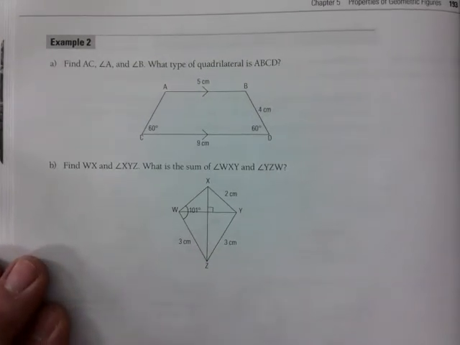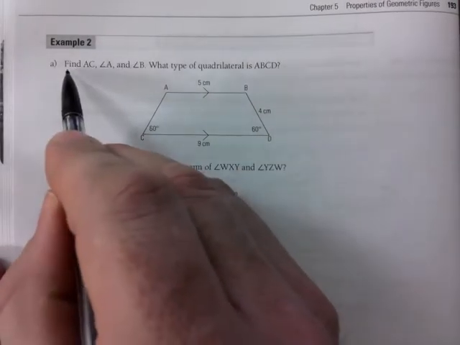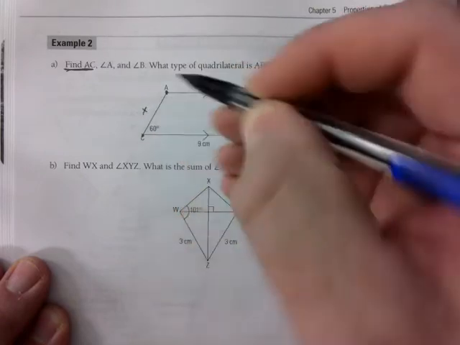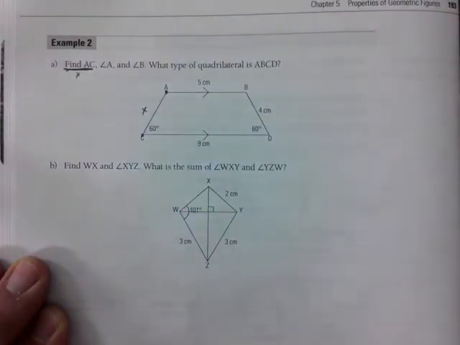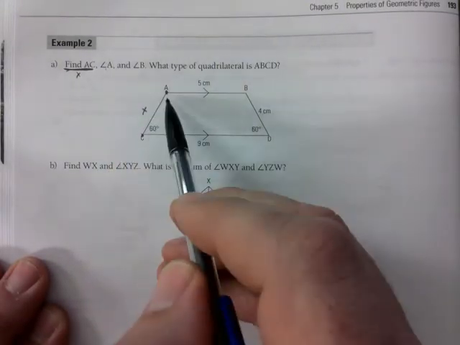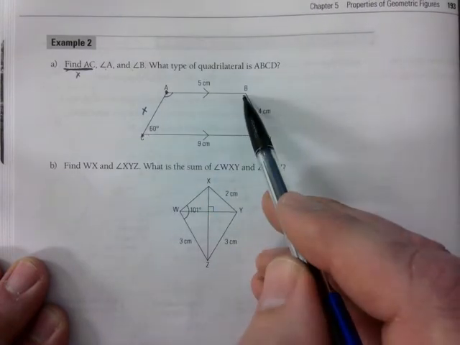So page 193, they're asking you to find AC. So if they're finding AC, it's a side length, right? From A to C, we're going to call that X. Okay, I actually encourage you to do that. Then it's asking you to find angle A, which is up here, and angle B, which is up here.